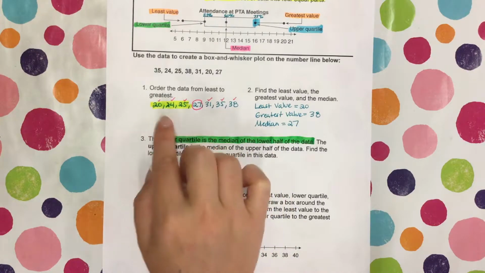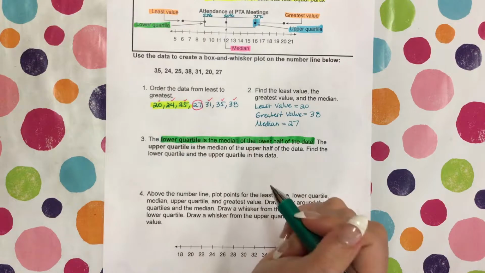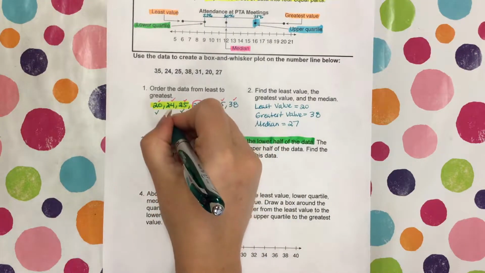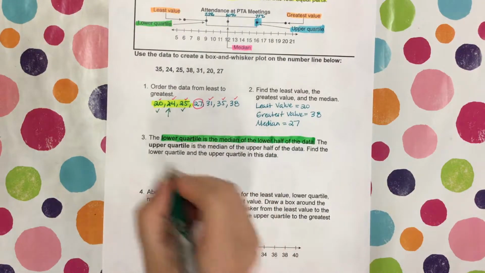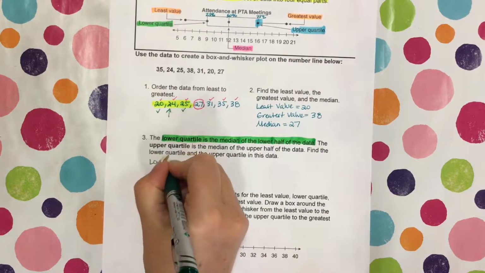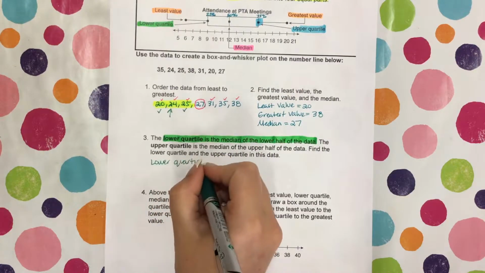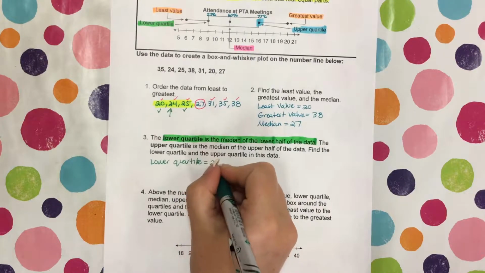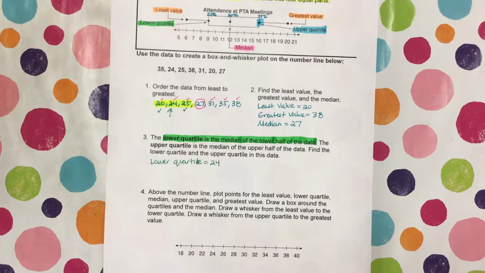So we're just going to find the median of this. We take one from this side, one from this side. So this is the lower quartile, and the lower quartile equals 24.